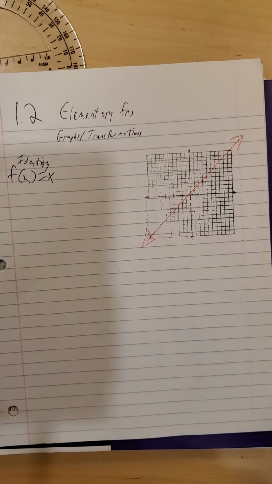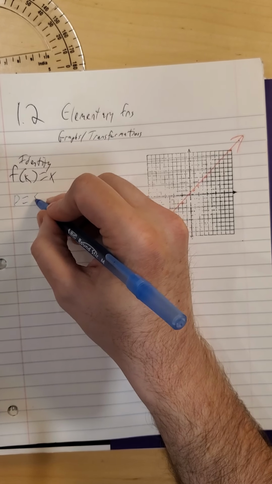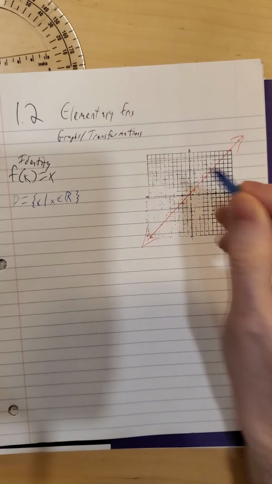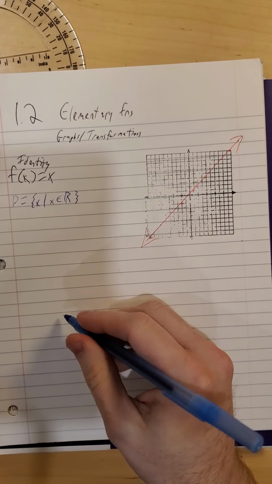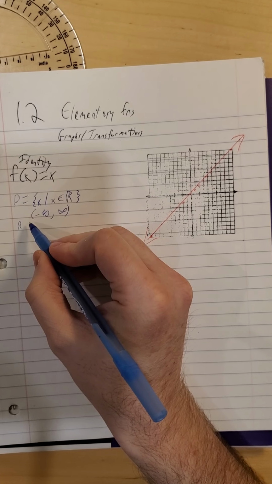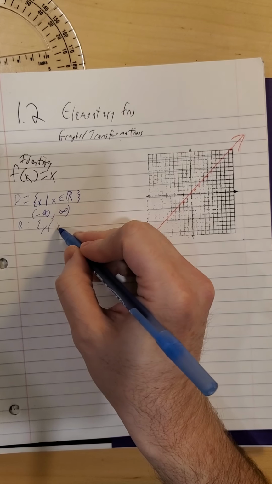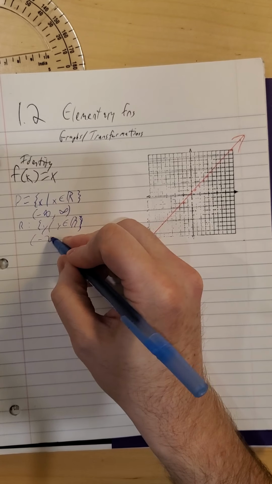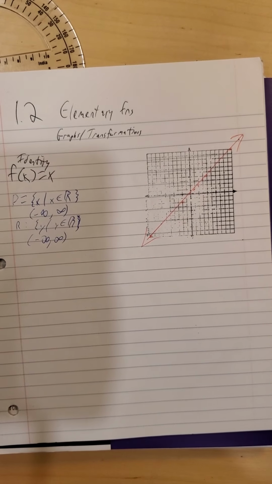So our domain, no restrictions. Plug in a real number for your input, you'll get a real number for your output. Negative infinity to infinity if you like the interval notation. Same thing with the range. All the real numbers. Or if you like the interval notation, negative infinity to infinity. It can drop down forever, it can climb up forever. Doesn't skip anything.